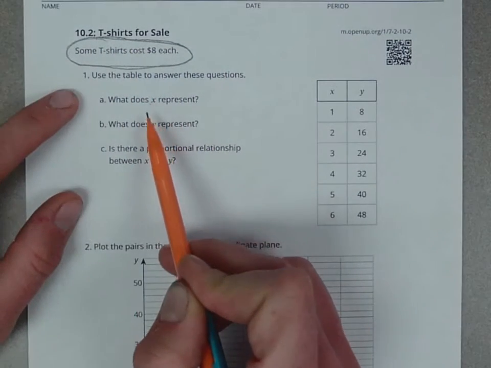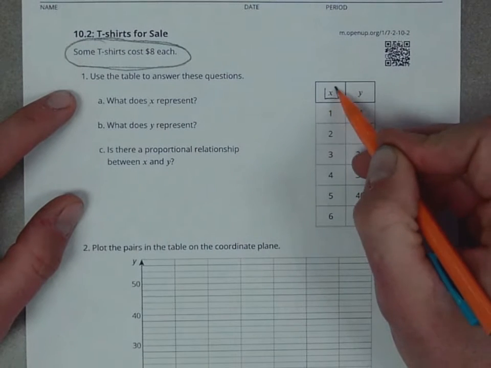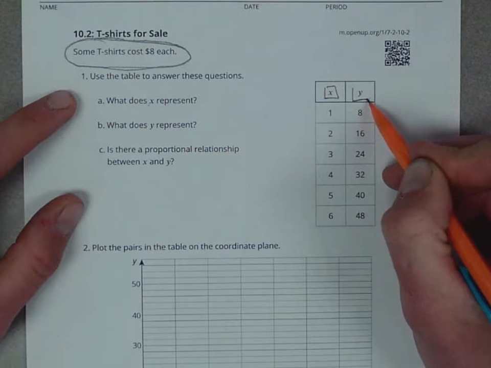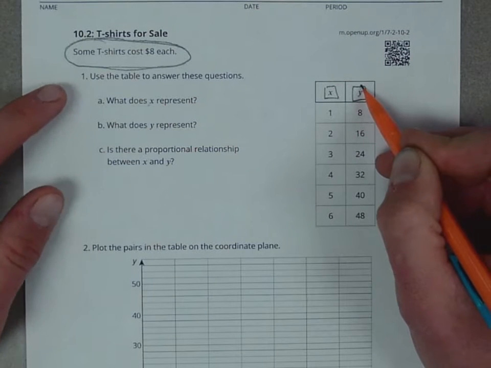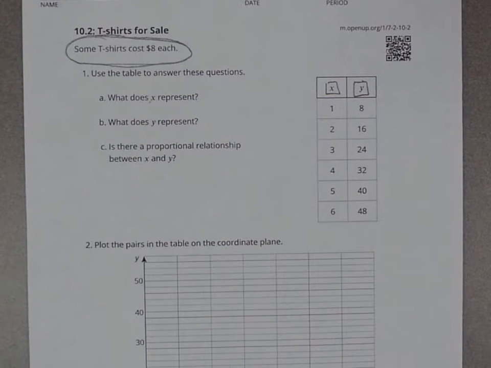Now the first one, we have to figure out what X and Y represent. So if I was going to label X and give it a label, don't say it out loud, what would I give it? And if I were to label Y something, what would I label it? Talk to your table partners about what I should label X and Y. Ready, set, go.